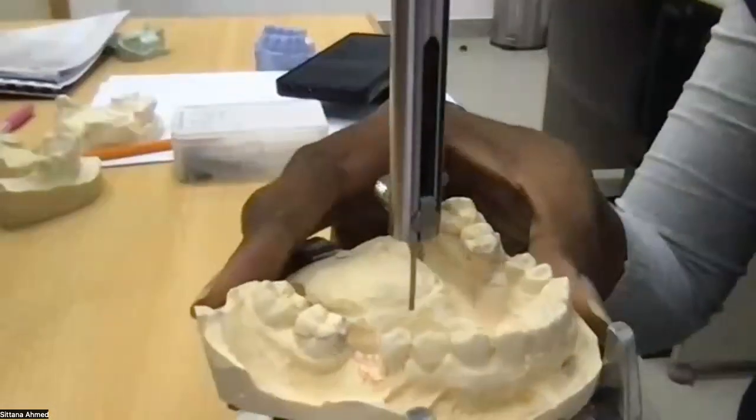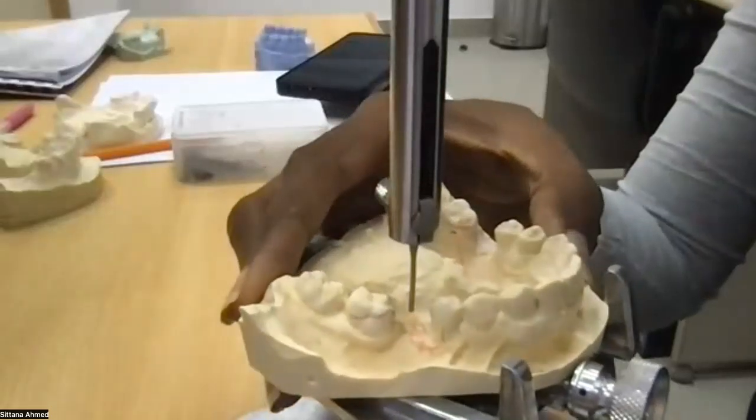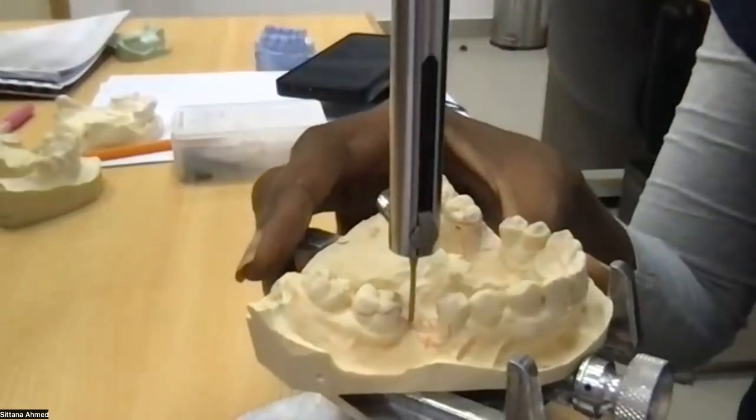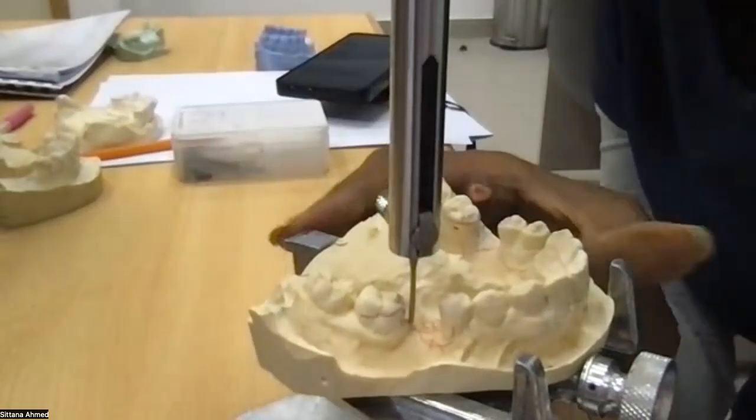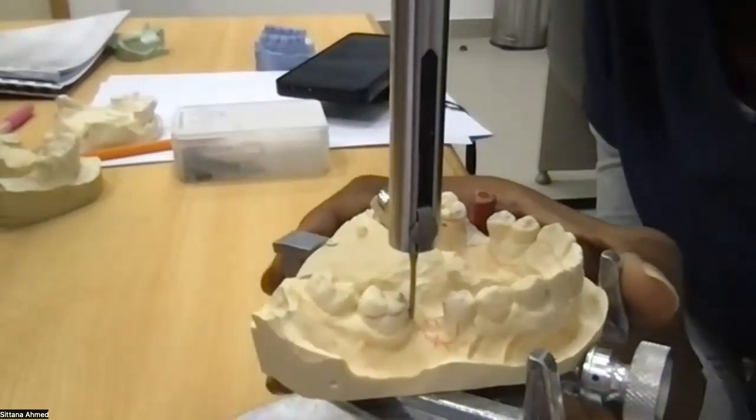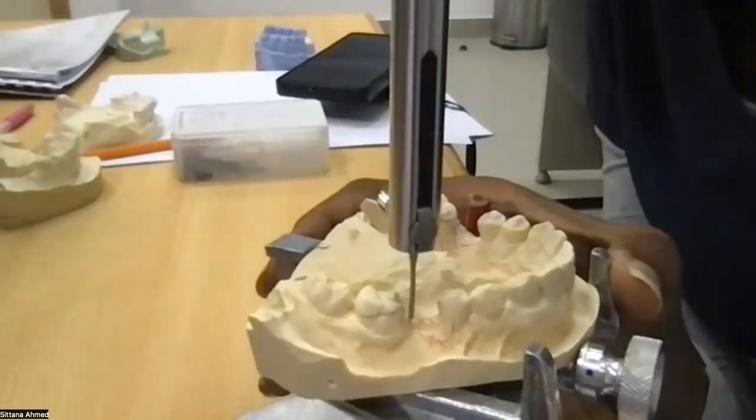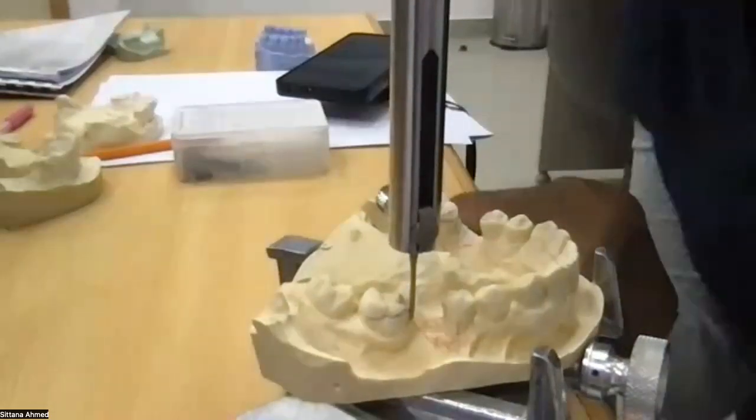We have 4 guide planes in this case. Let's examine the other 2. And in this case, you can see that I have a very tiny undercut in this area.